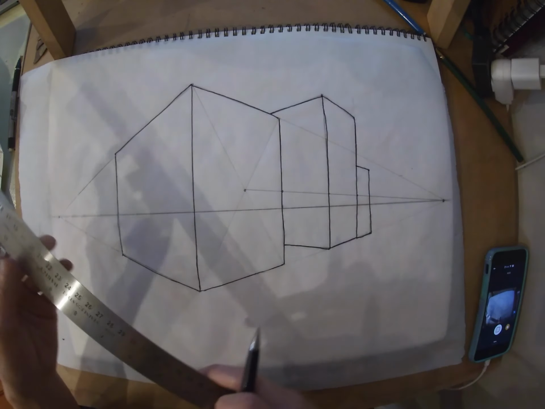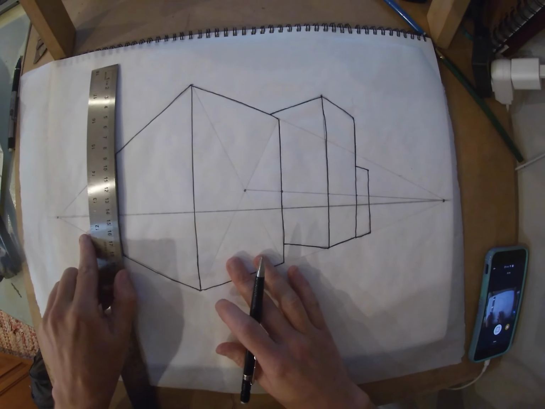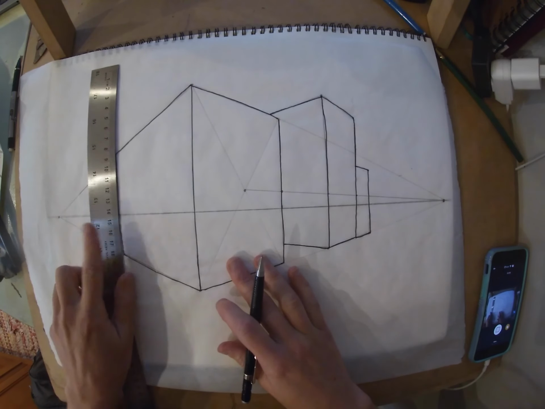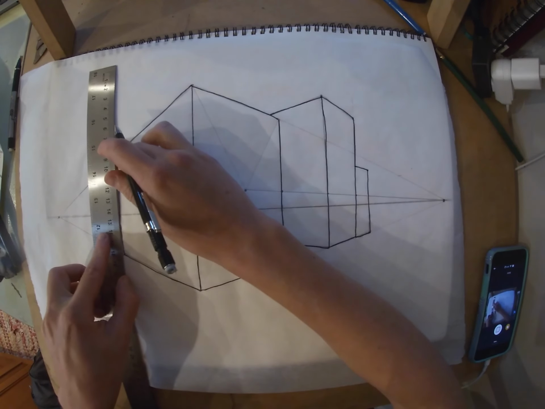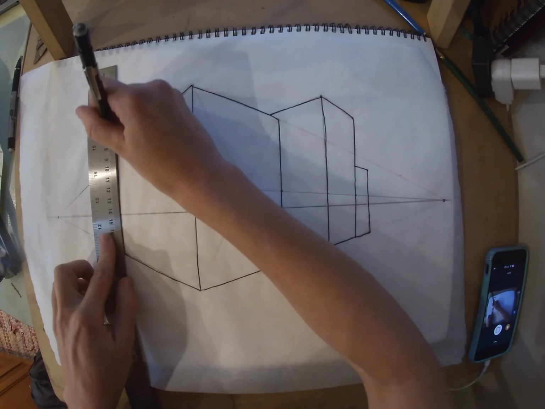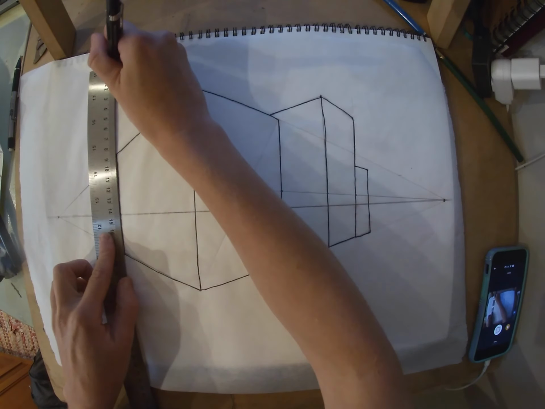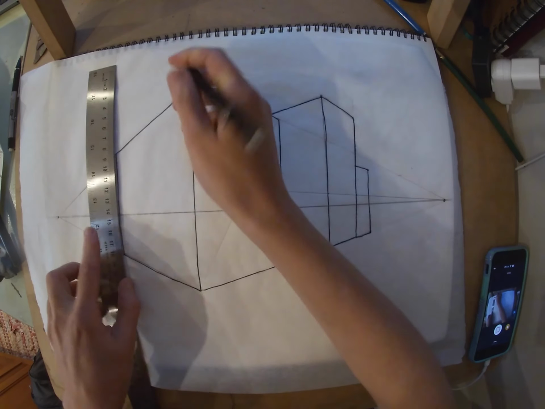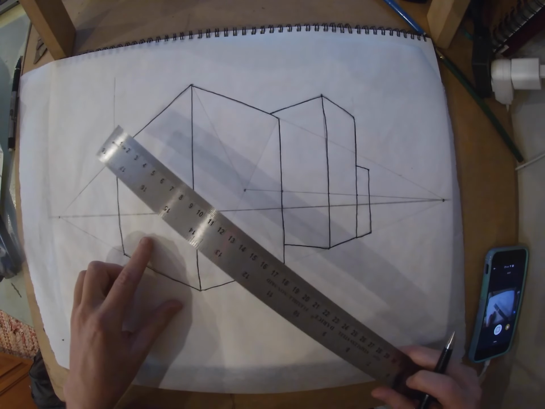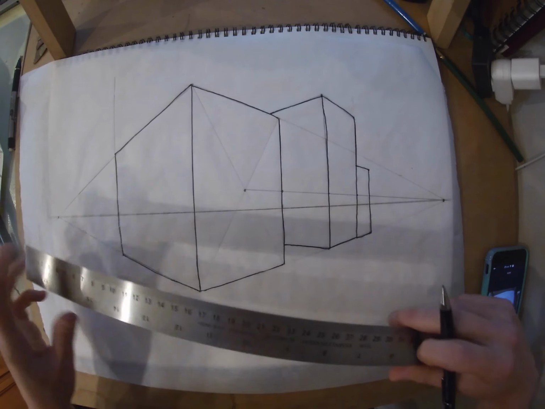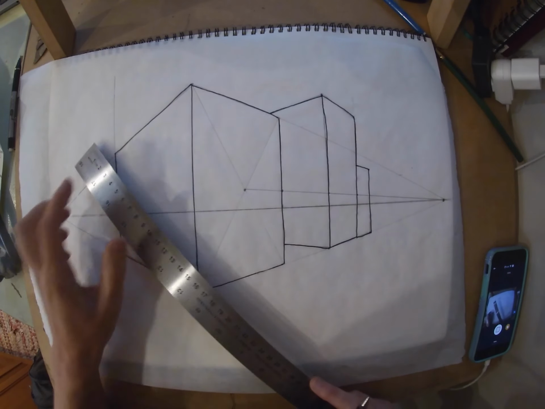Okay, so what we're going to do is we're actually going to extend this front face upwards for how tall we want that building. We'll say it's like really tall. Okay, and now we're going to figure out how wide it needs to be on this face.